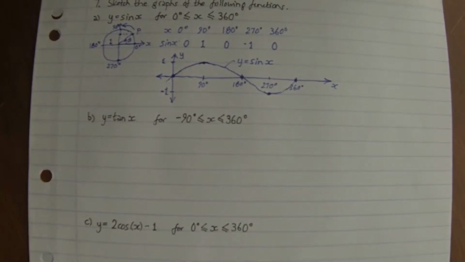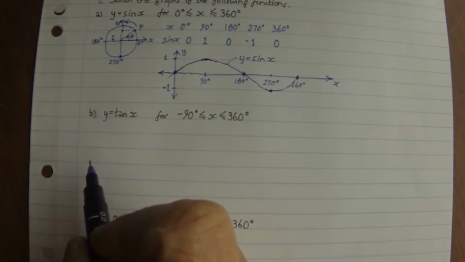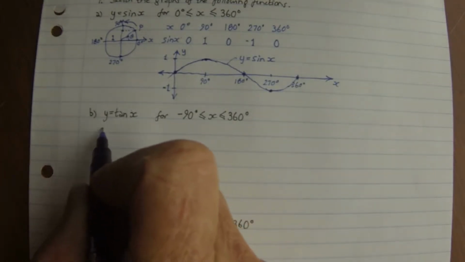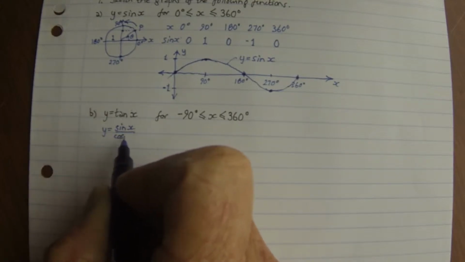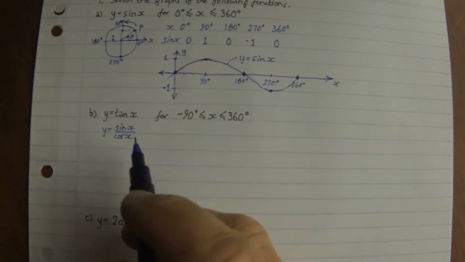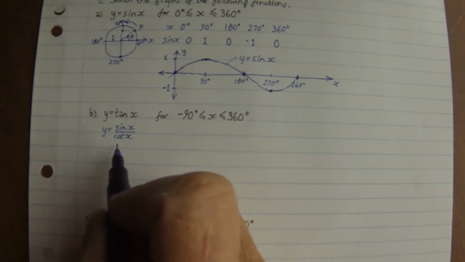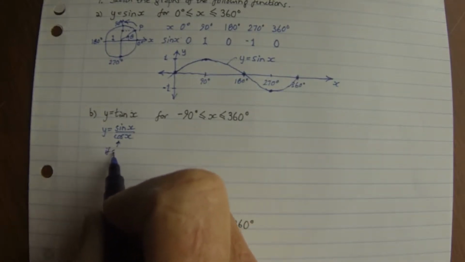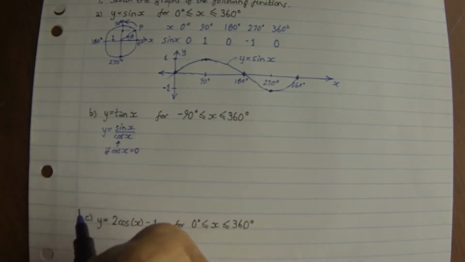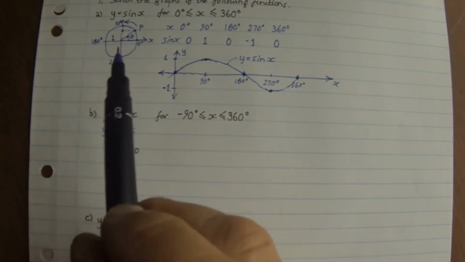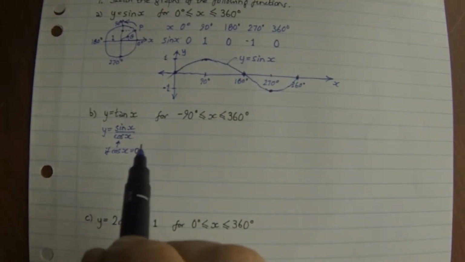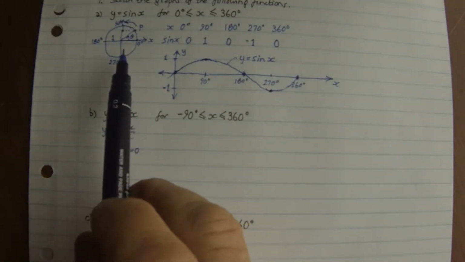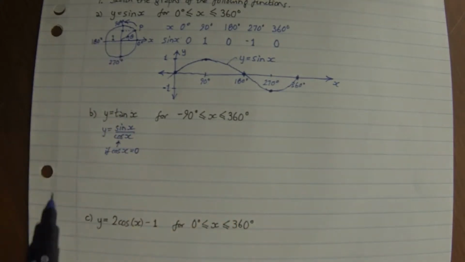Okay, now onto a slightly trickier one, y equals tan x. Now we know that y equals tan x is the same as y equals sine x over cos x, because that's the definition of the tan function. Now we are going to have a problem if cos x equals 0. Going back to my unit circle diagram, the cosine of x is the x coordinate of the point P as it moves around the circle. Now the x coordinate is going to be 0 at 90 degrees and 270. So they're the points where we're going to have a problem.